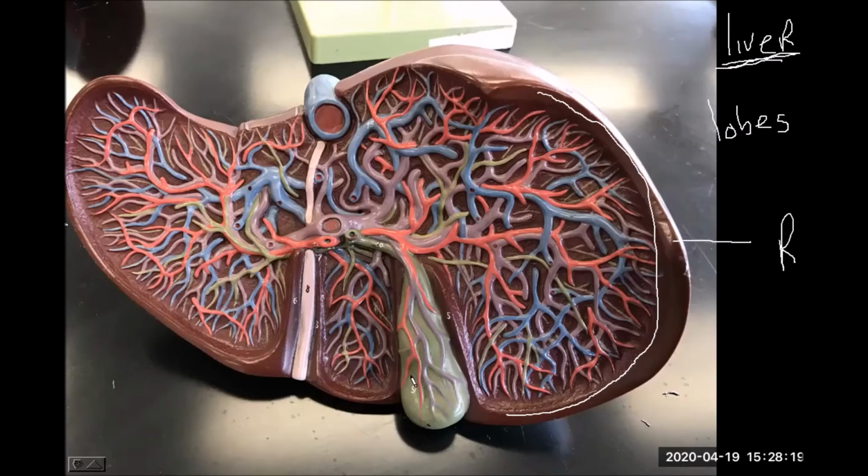You want to view the gallbladder as a reference, and the area right next to the gallbladder, this is quadrate lobe. We'll put a Q, quadrate lobe. And here we're seeing this large blood vessel, actually the inferior vena cava. And the area next to that is a caudate lobe with a C.